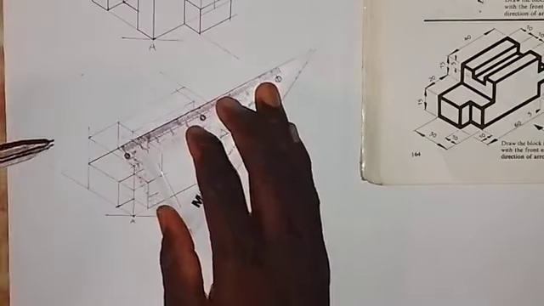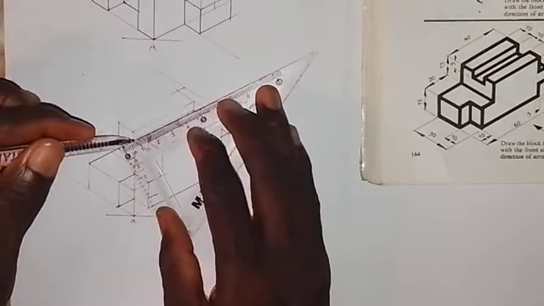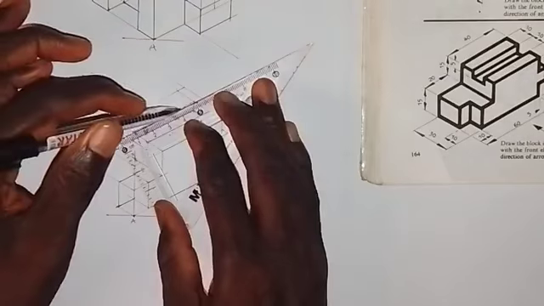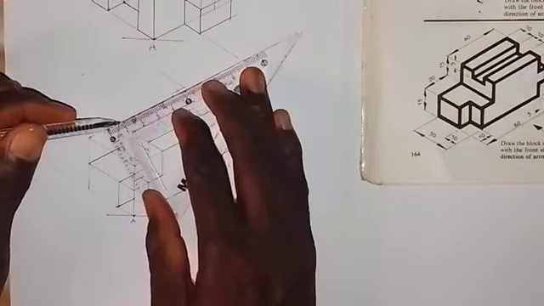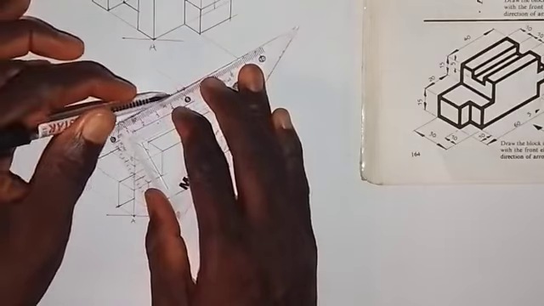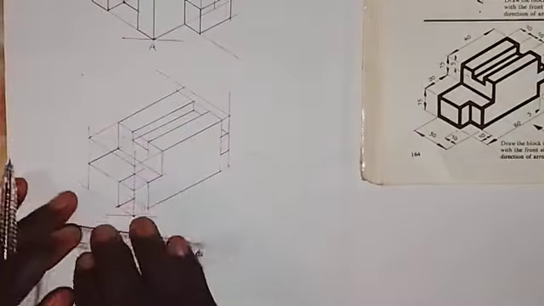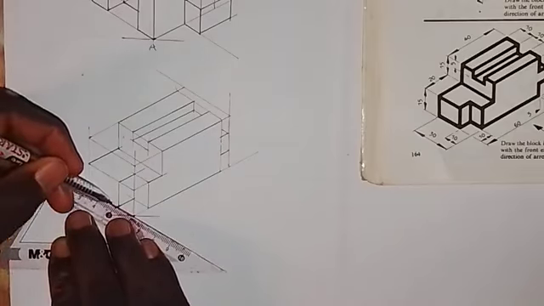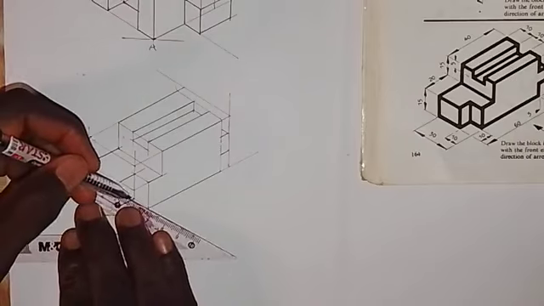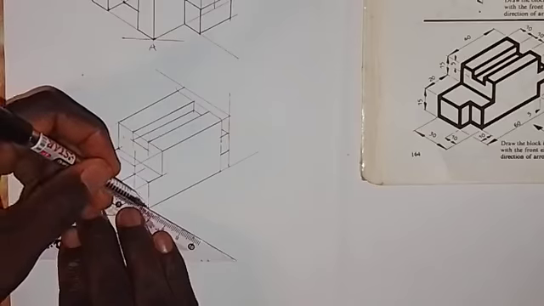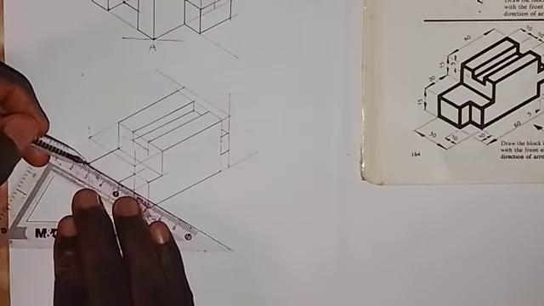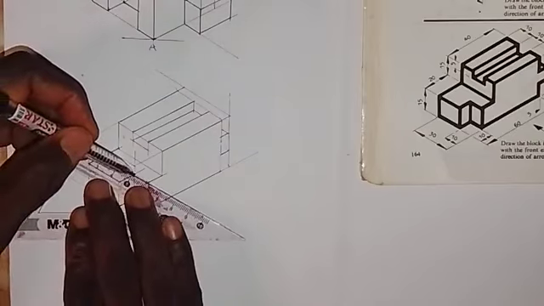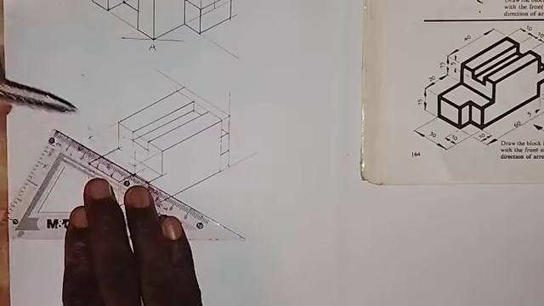So we have this, and then this line, we also make it a thick line from here to here. This line, make it a thick line from here to here, and then this one, we also make a thick line from here to here. Then on this side, for this line, we make it a thick line from here to here. This line also, make it a thick line from here to here. This line, bring it out, making it visible, and this also make a visible, thick line.